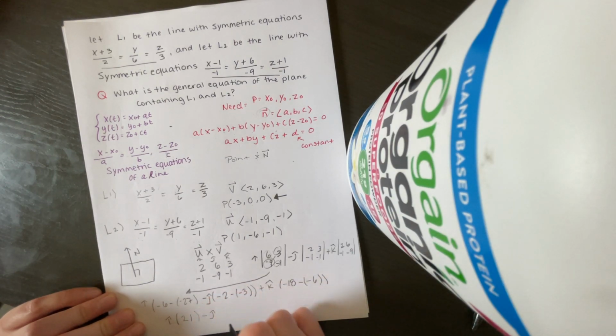Minus j, so negative 2 plus 3 is a positive 1, but the negative distributes and it'll be just negative 1, which you could just leave as negative j because we'll consider that as a 1. And then plus k hat, negative 18 plus 6, 6 times 3 is 18, so 6 plus 6, 12.